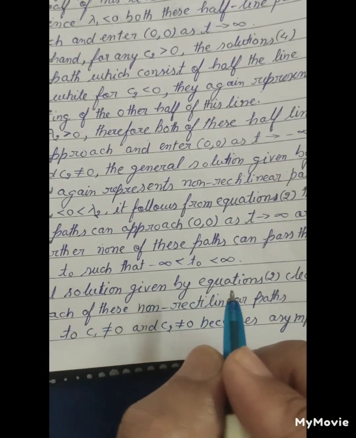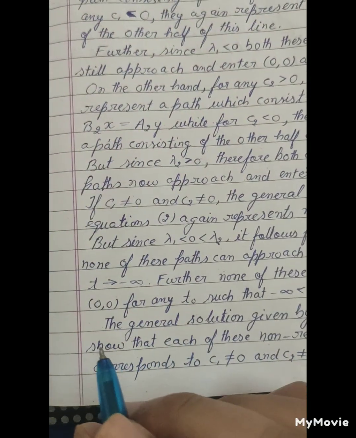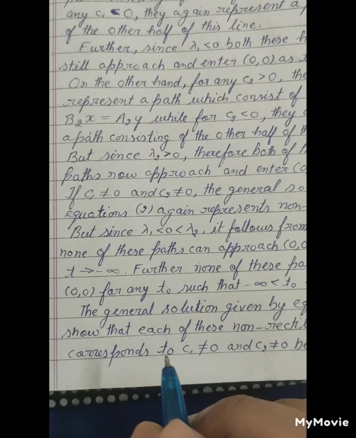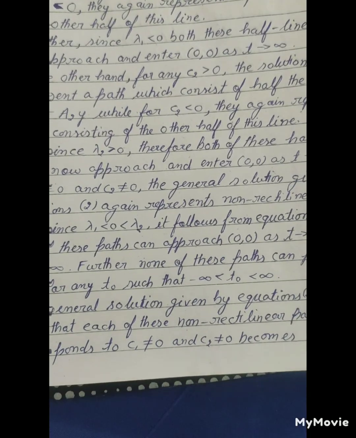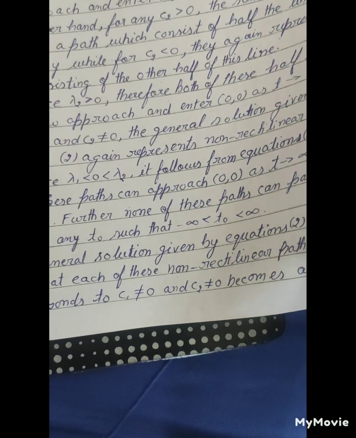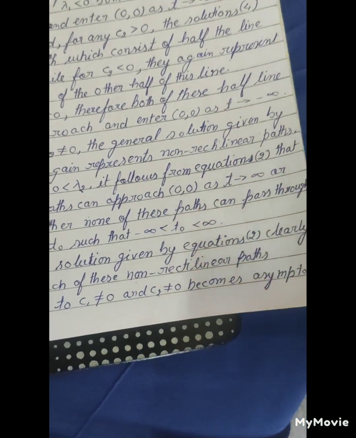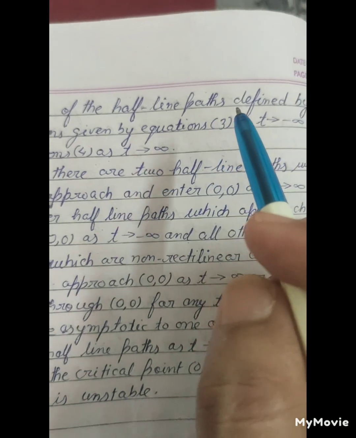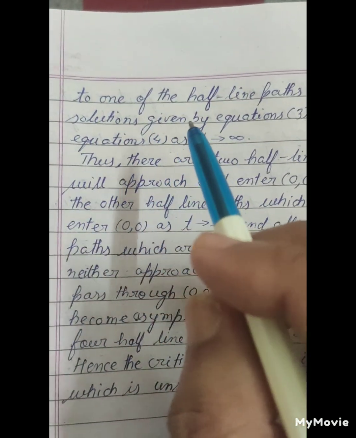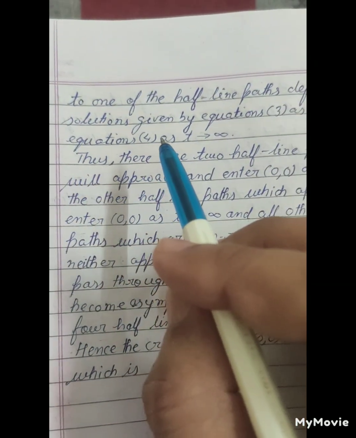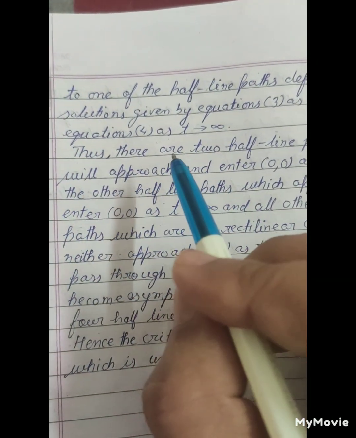The general solution of equation 2 clearly shows that each of these non-rectilinear paths, corresponding to c1 not equal to 0 and c2 not equal to 0, becomes asymptotic to one of the half-line paths defined by the solutions of equation 3 as t tends to minus infinity and equation 4 as t tends to infinity.